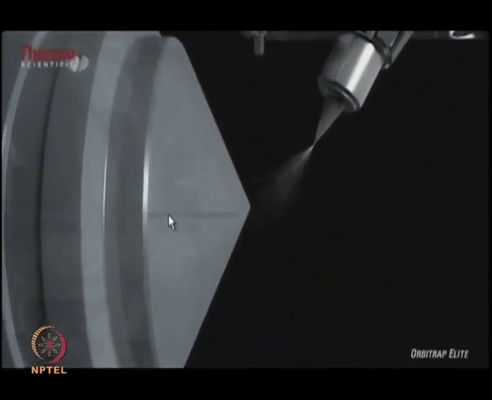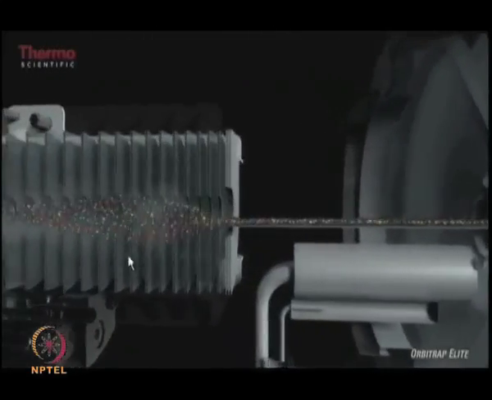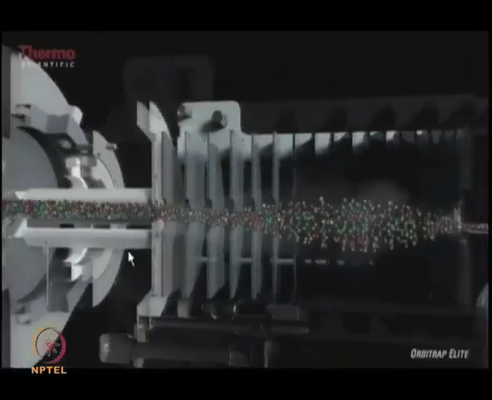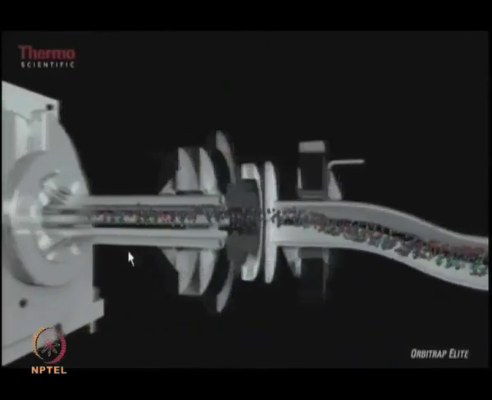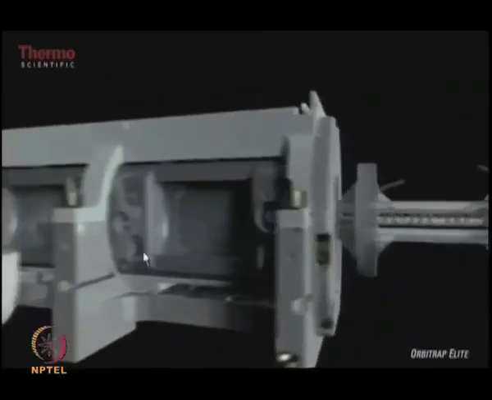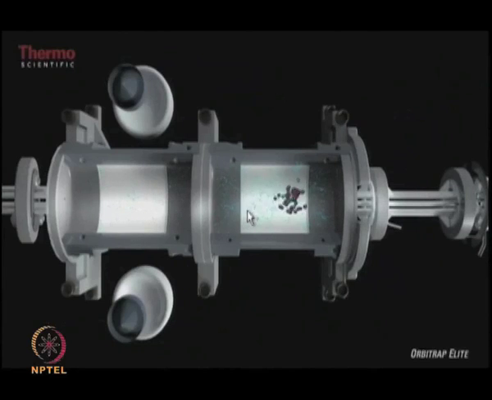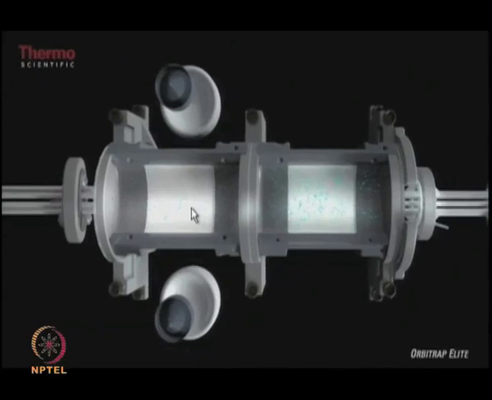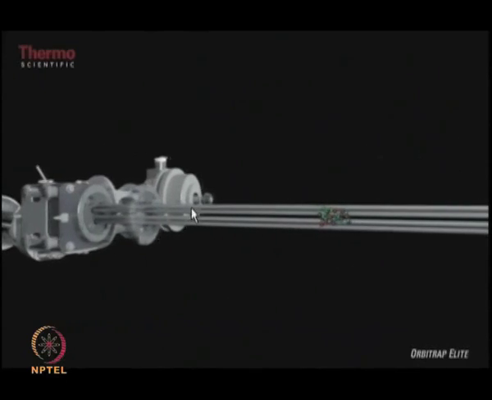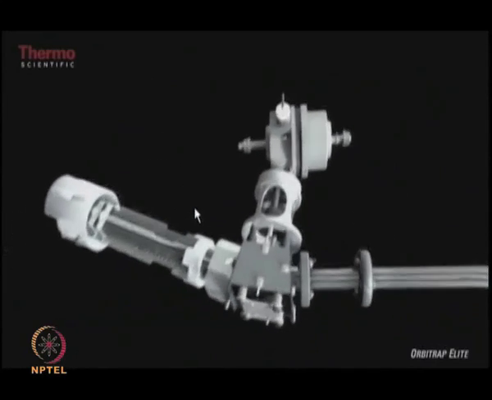So coming back to the ionization source, the ions generated from the source go into the transfer optics. After going out from the transfer optics, they go to the linear trap. In the linear trap, in a full scan mode, the ions are stored in the high pressure cell. Once stored, the ions are then transferred through the ion transfer optics into the C-trap.